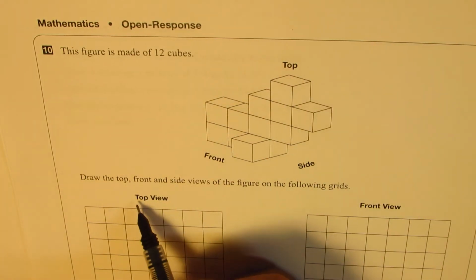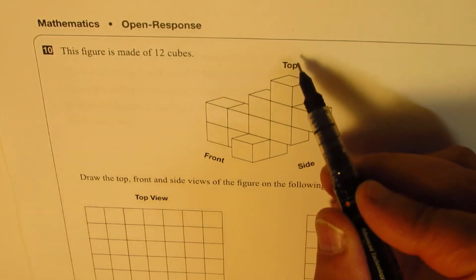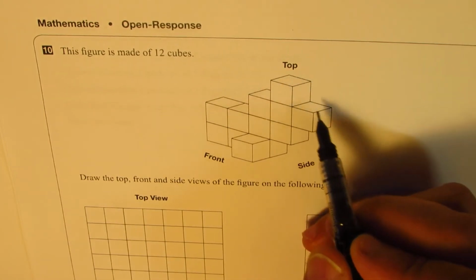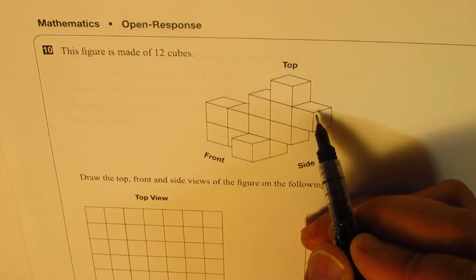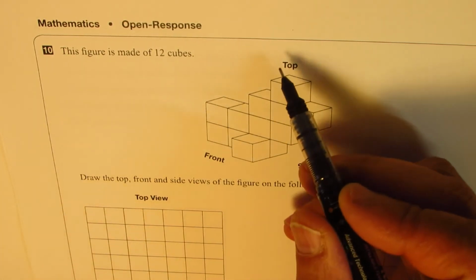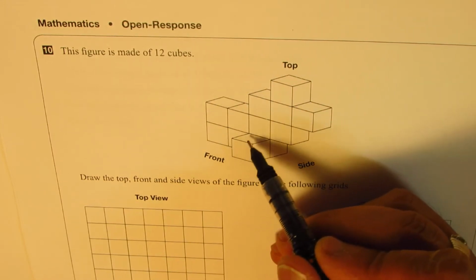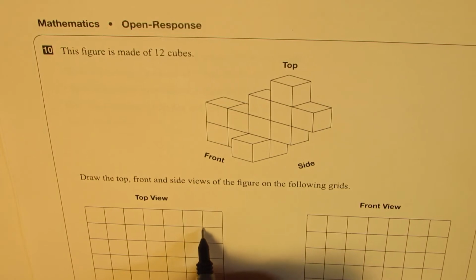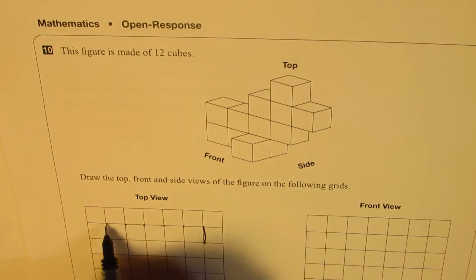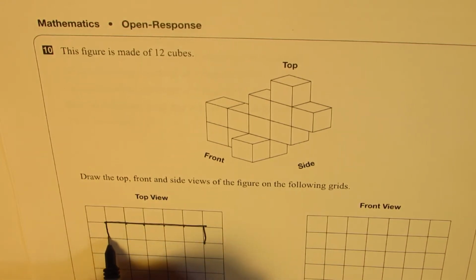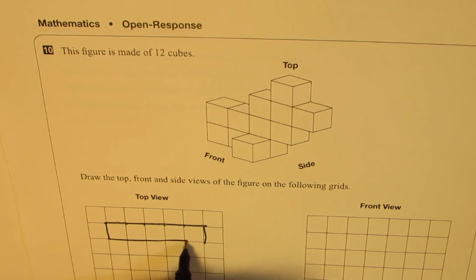Now top view we have to draw here. We are looking from the top. So when you look from the top, you get one square, and on the right hand side only one more. On the left hand side we get 1, 2, 3 squares. Do you see that part? And one is protruding outside. So we have 5. So let's say I begin from here. So we have 1, 2, 3, 4, 5 squares. So we just make these 5 squares from the top, correct?